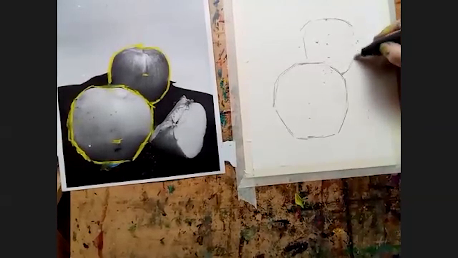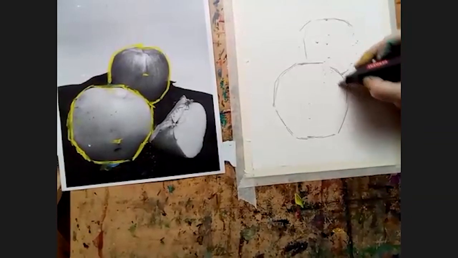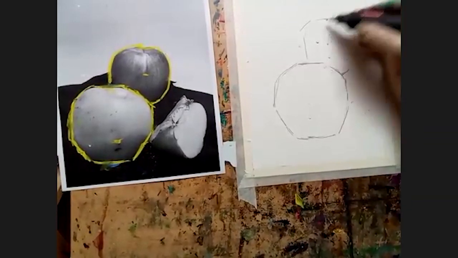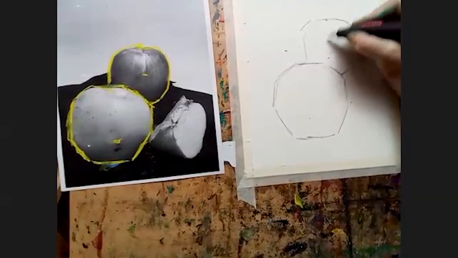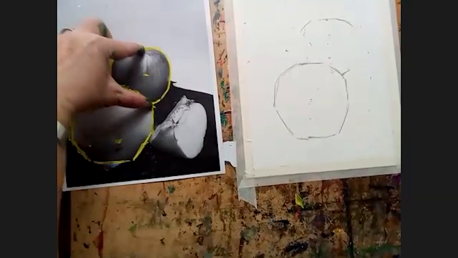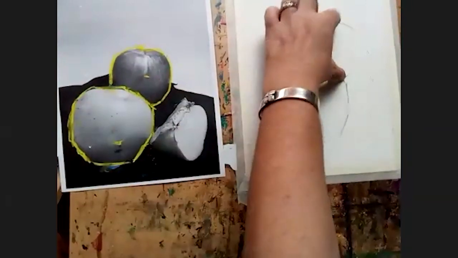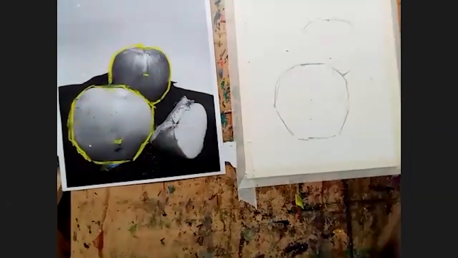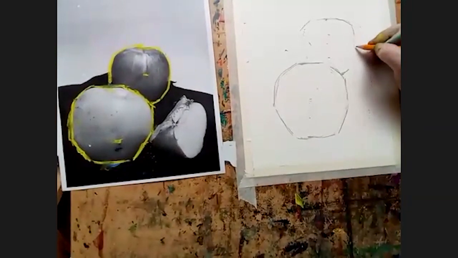Later, we add those curves in. We can add them back in, but they are very subtle. And this apple is also as wide as it is tall at the widest point.